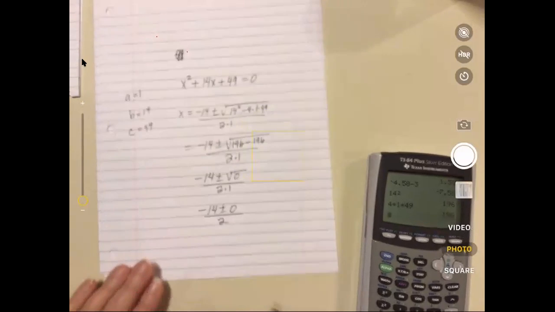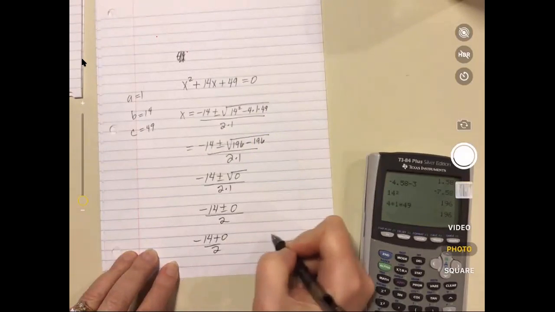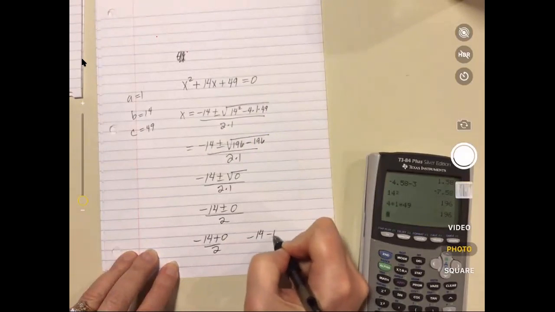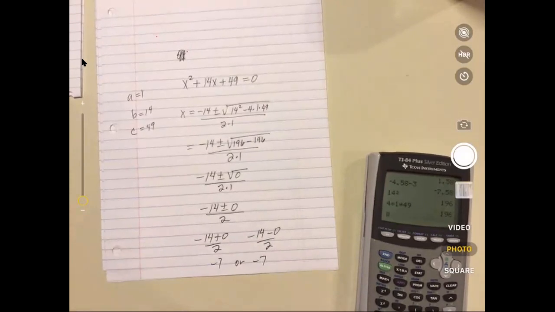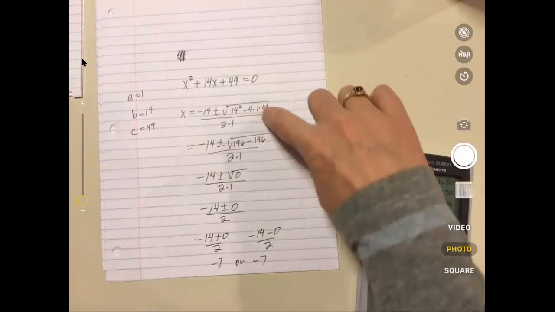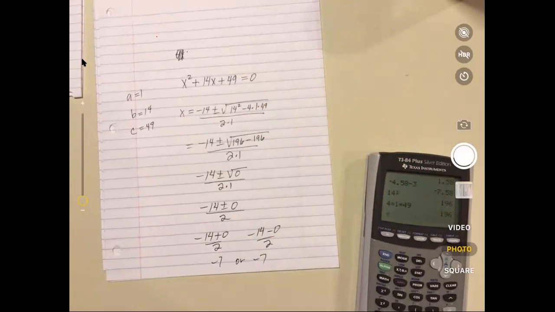My two answers are going to be negative 14 plus 0 divided by 2 and negative 14 minus 0 divided by 2. Negative 7 or negative 7. I guess it's negative 7. There's only one answer. If what's under the square root turns out 0, there's only one possible answer.